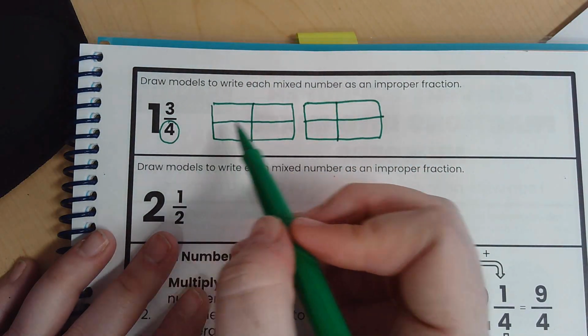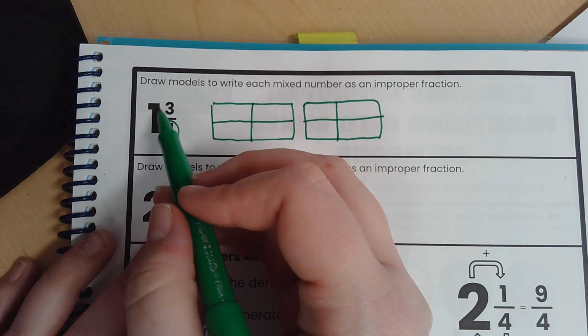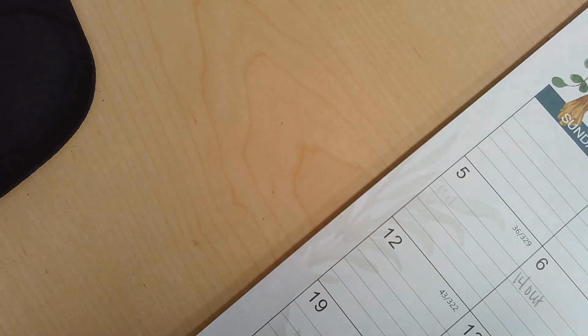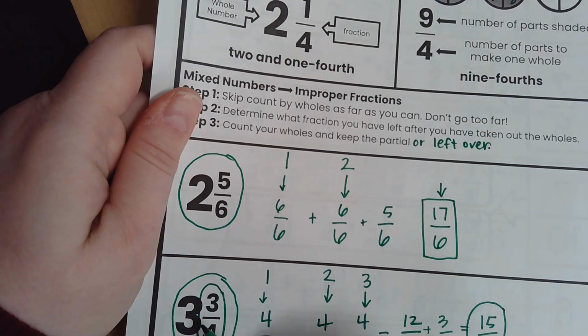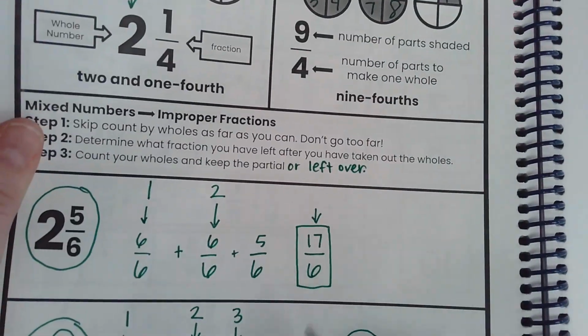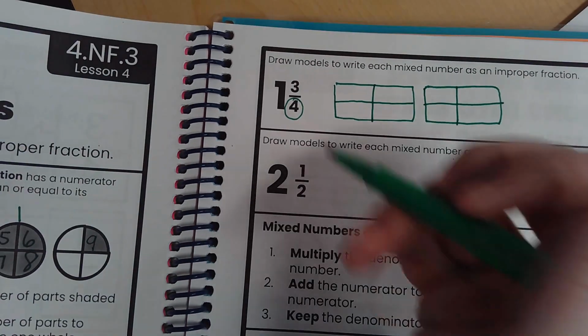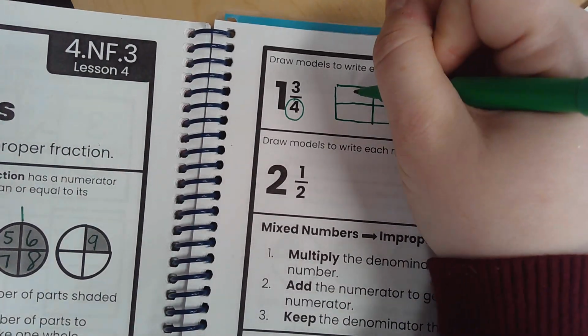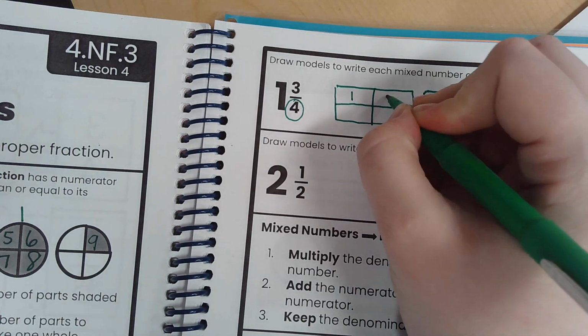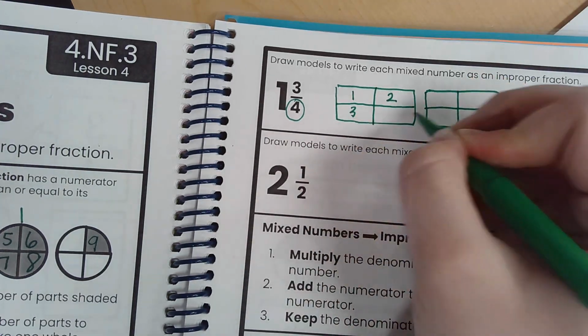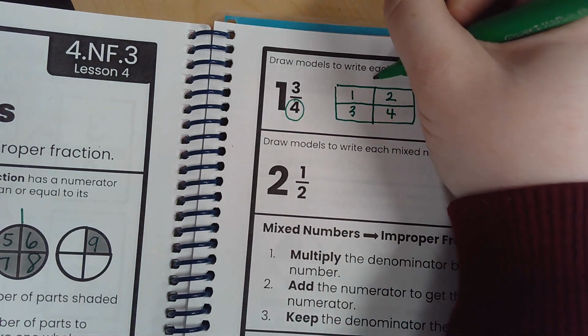And then it says to write the improper fraction. Remember, over here what we were doing was taking the wholes first. So over here, we have 1 whole. This is 1, 2, 3, 4, because this is the 1 whole.